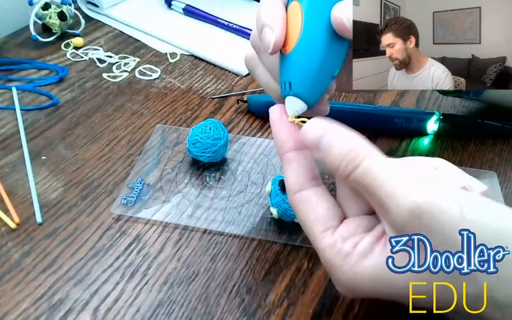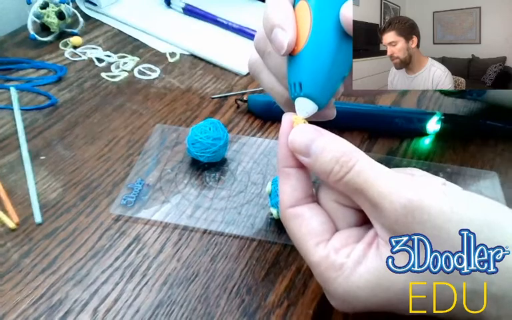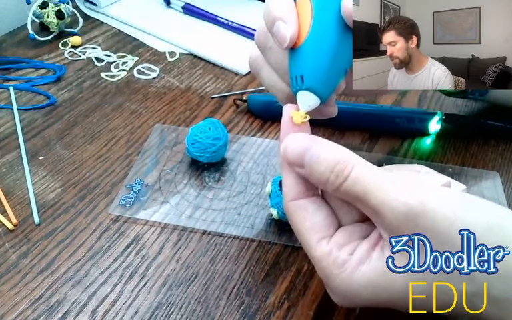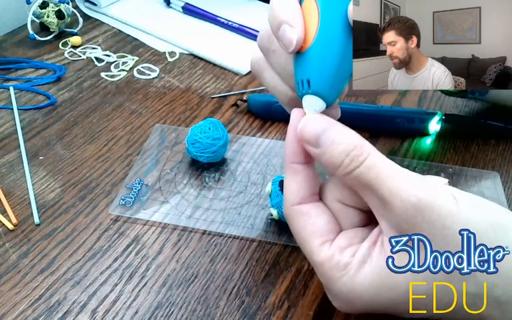I can draw directly on my skin. It's not a big deal. It's not going to harm me at all. And you can do the same thing on a surface. What's really nice about this is that the filament only hardens after about 10-15 seconds.